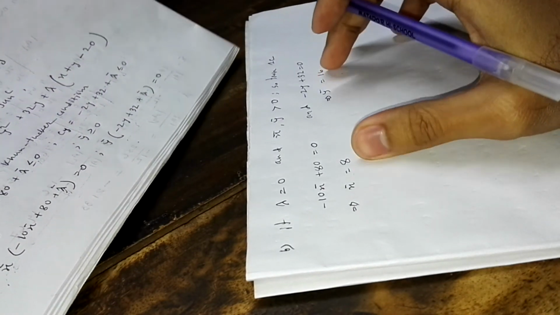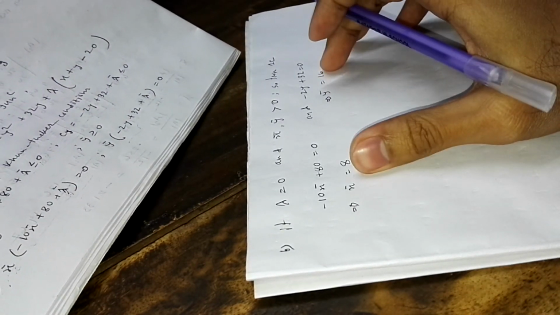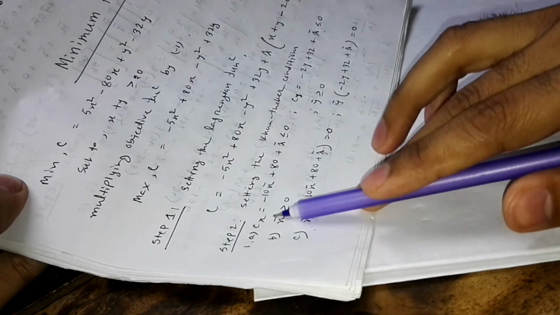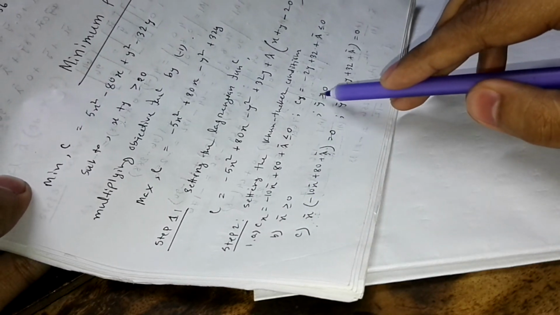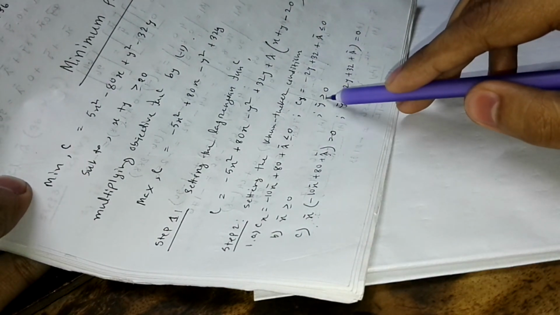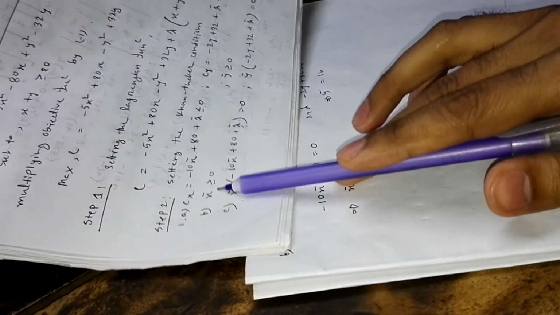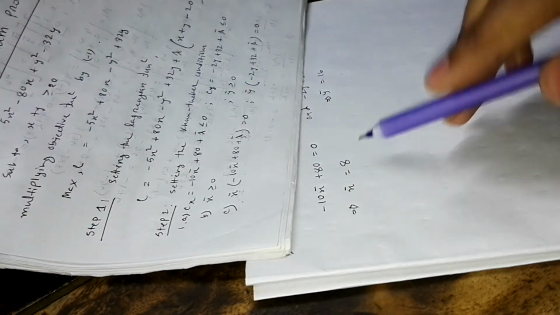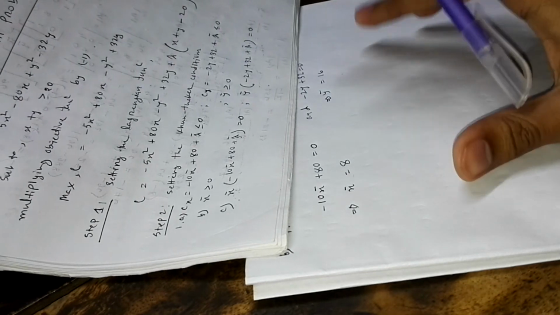Both are positive and actually greater than 0. So the restriction here is x is greater than 0, y is greater than 0, and x and y can't be equal to 0. We have already proven they can't be equal to 0, so we have already rejected that. But x and y are greater than 0. 8 and 16 are actually greater than 0.